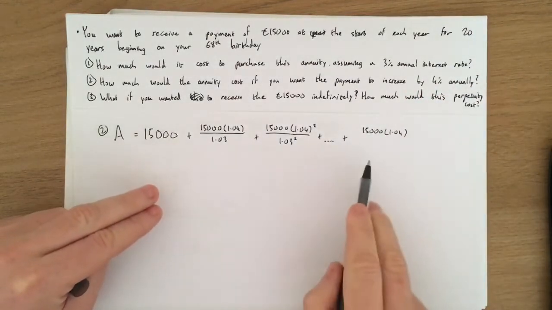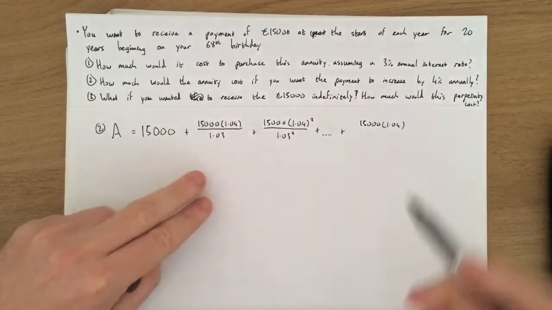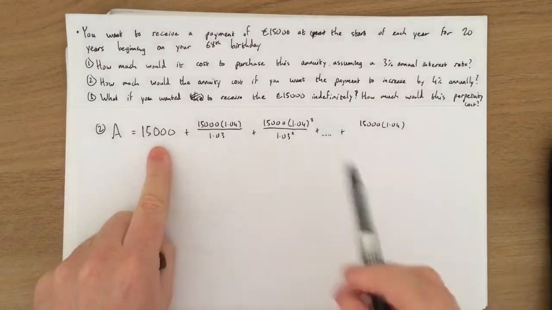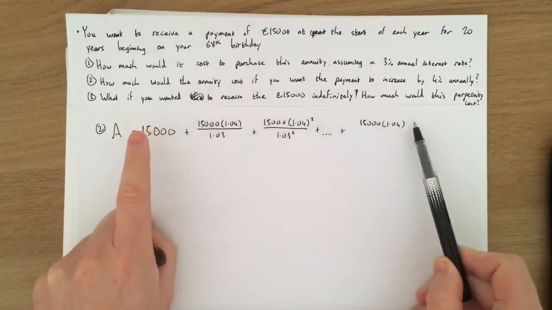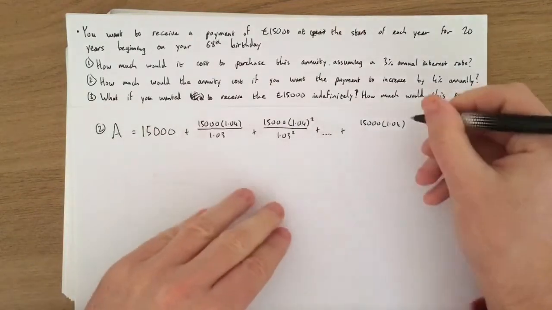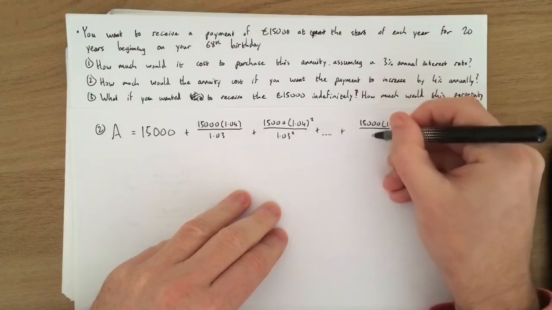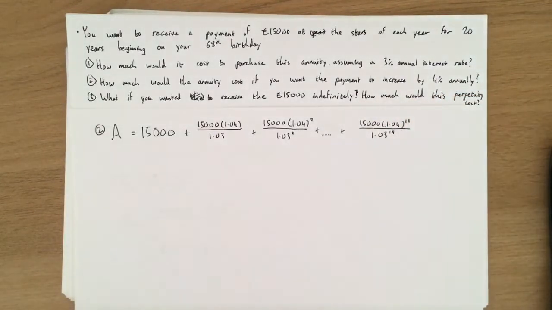So again, like at the bottom here in the first part, it's increased 19 times because you're receiving it at the start of the 20th year. If you were receiving these flows at the end of the year, this would have been discounted 20 times. Because it's at the start of the year, I only need to increase it 19 times, and then on the bottom, I only need to discount it 19 times.